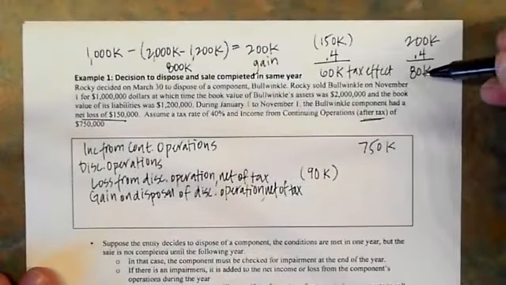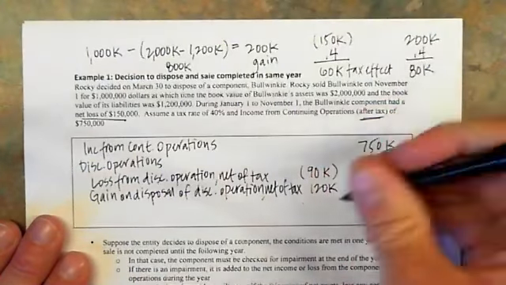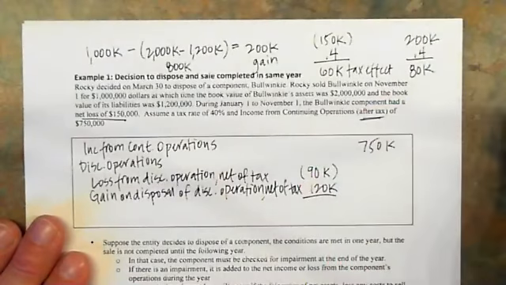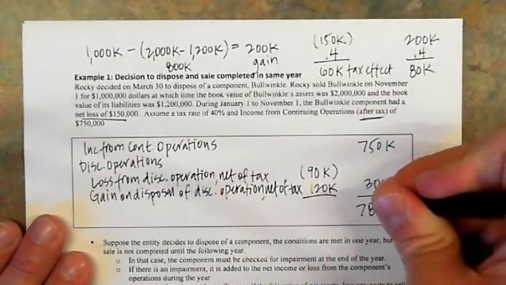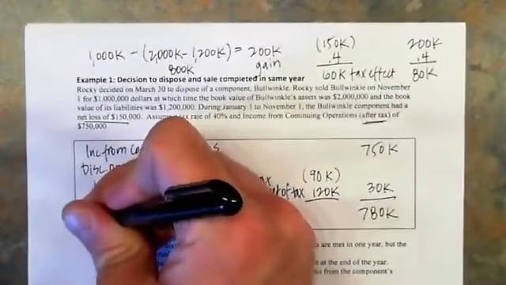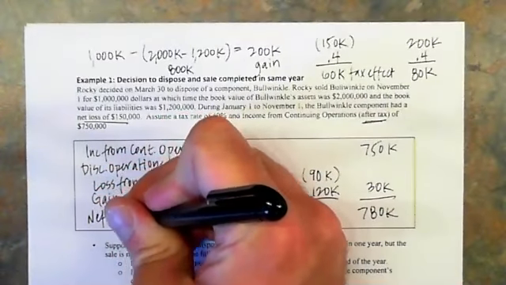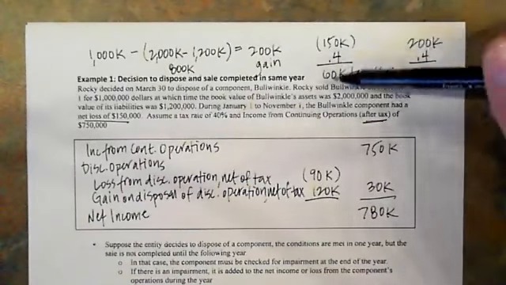So this extra tax of $80,000 reduces our gain to $120,000. So overall then, the effect of this discontinued operation is $30,000 of positive income. That gives me net income of $780,000.